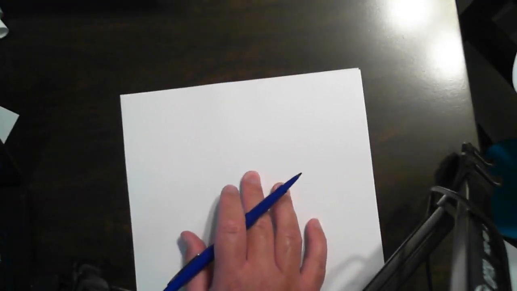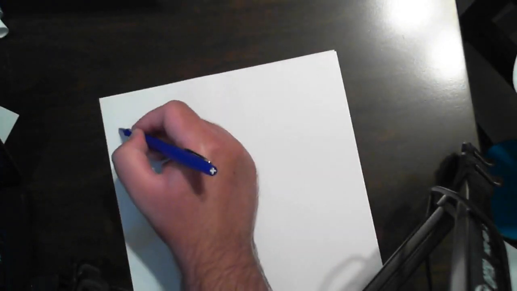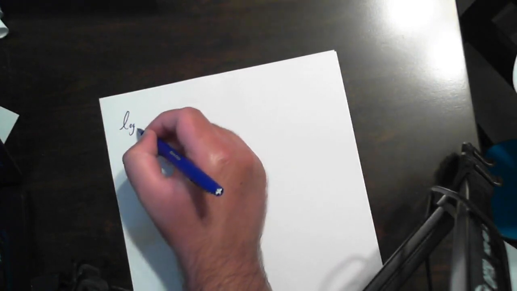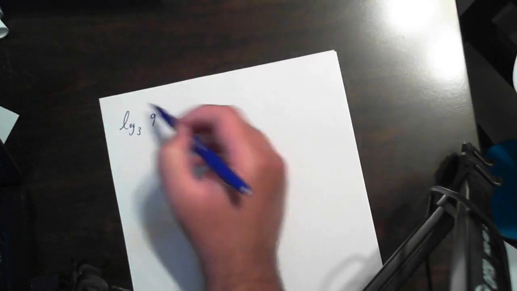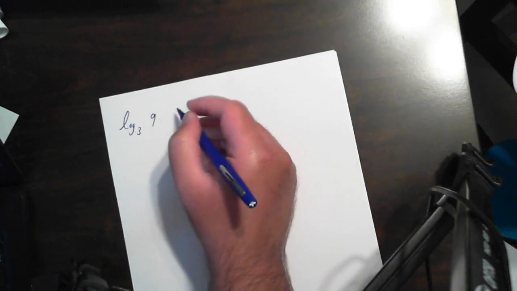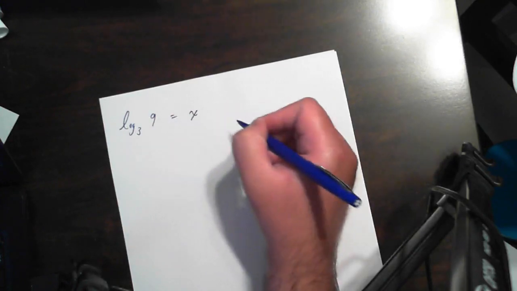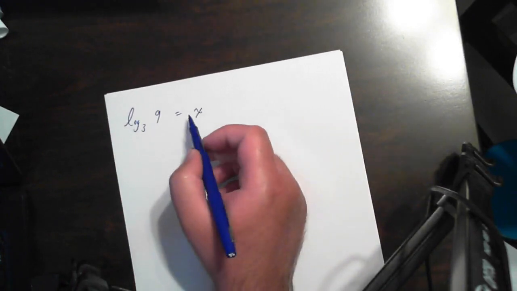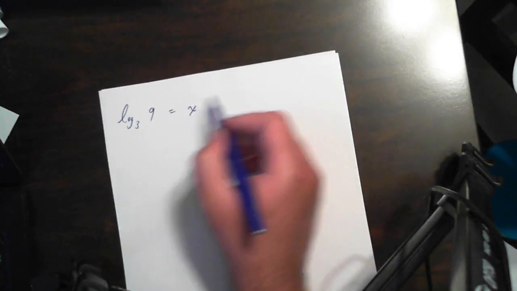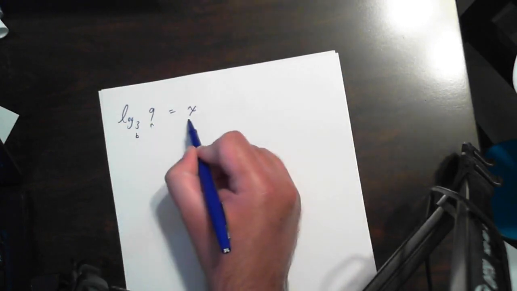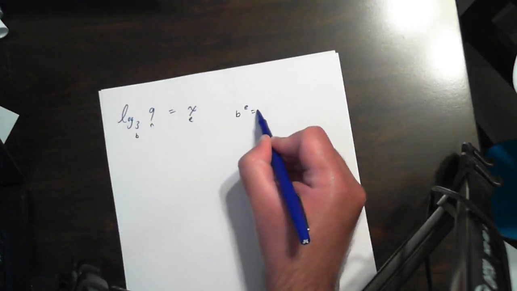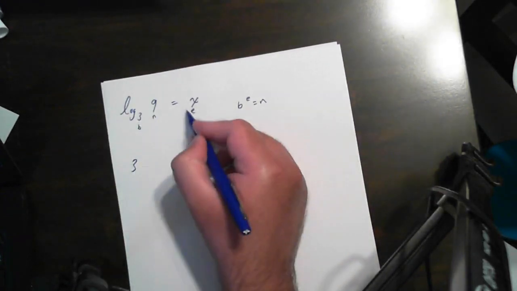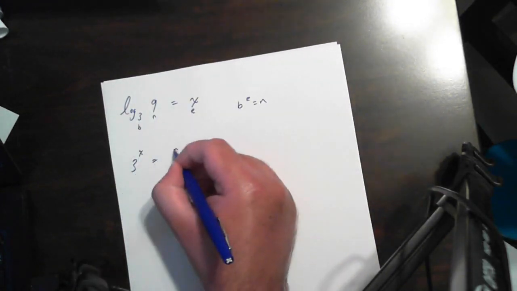Okay? Now, if I'm trying to evaluate logarithmic expressions, I can use this trick to my advantage. Let's say I want to evaluate log base 3 of 9. Well, what I would do is first of all set it equal to x, because I'm trying to find out what it's equal to, and now I'm going to convert it into exponential form. So this is my B, this is my N, this is my E. I'm going to write it as BE equals N. So this is going to be 3, this is my exponent, x, equals 9.